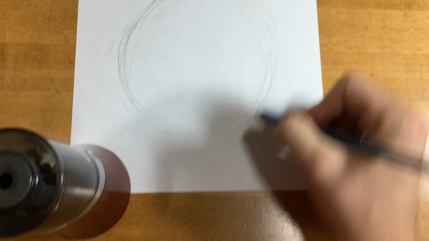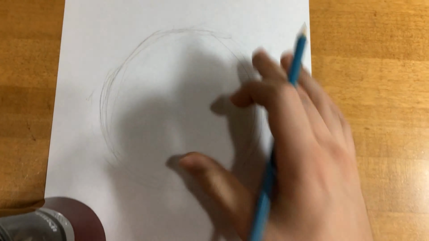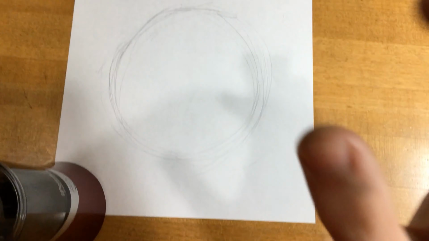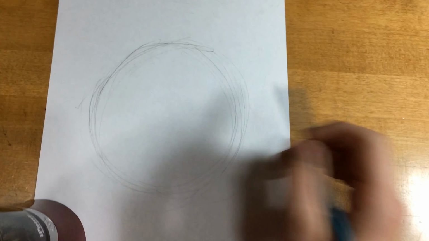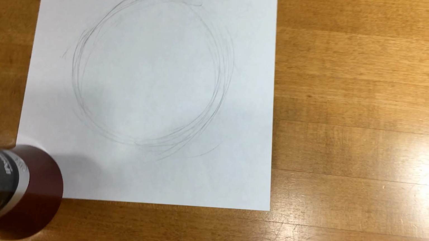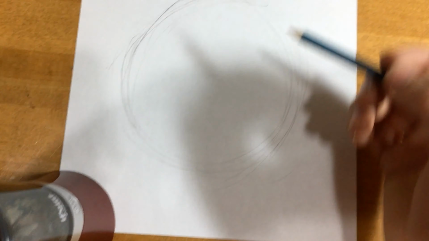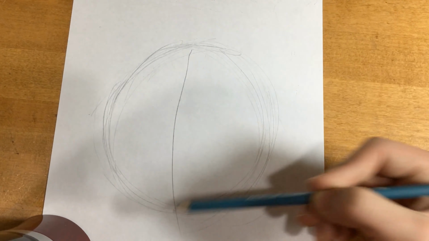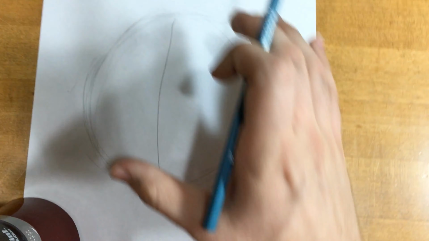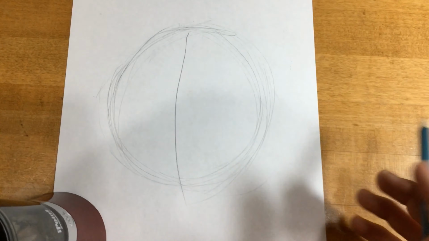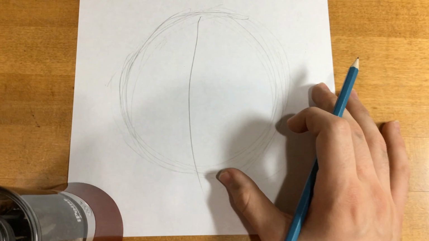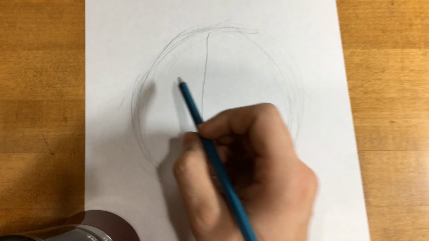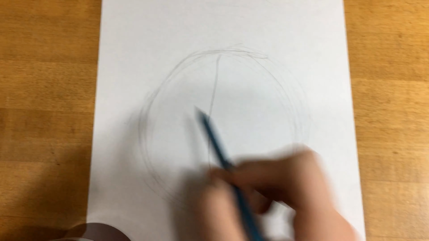So here's our circle. And now the most important part, right? You guys remember this. The lines for the eyes and stuff. Remember? So we want our center line, right? That's the important one. And now we want the important one for the eyes. We're going to go a little bit higher.